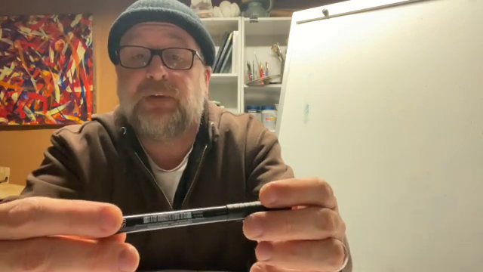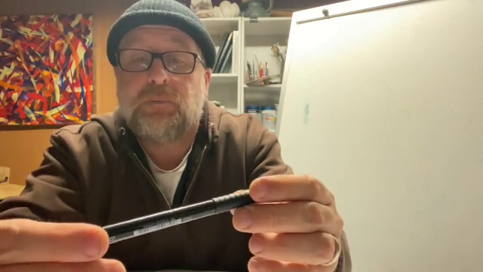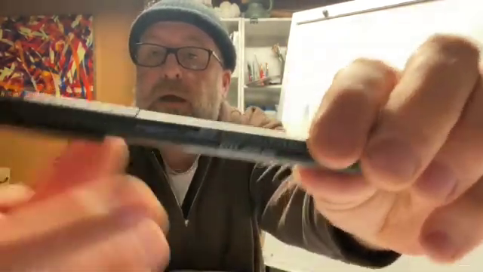There are better pens out there, but you have to get them at an art supply store. A really good pen, if you want to go to the art supply store and get some really good pens, I really like these. They're called the Faber-Castell Pitt artist pens. Okay, so they look like this. Faber-Castell Pitt artist pens.